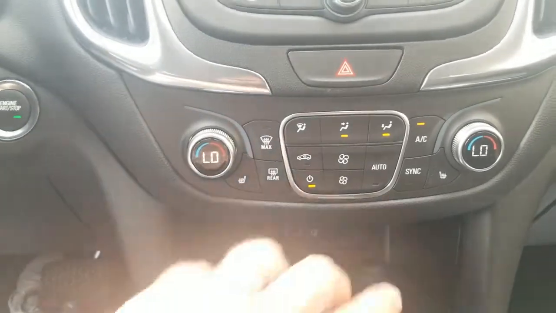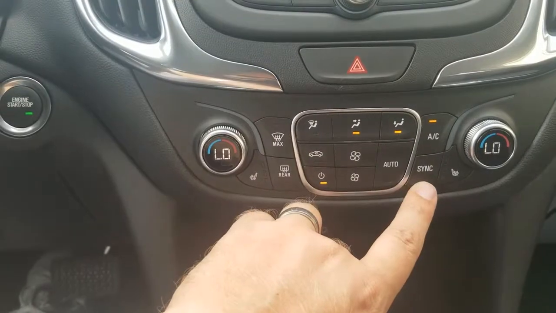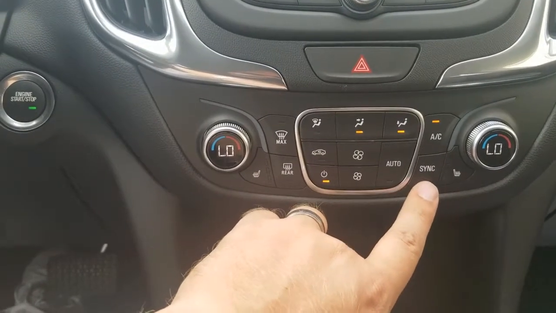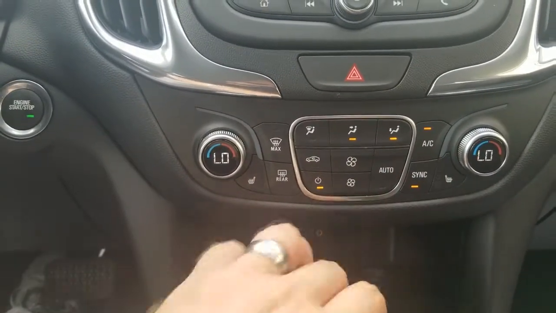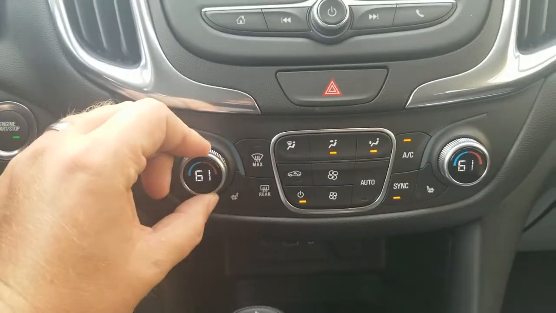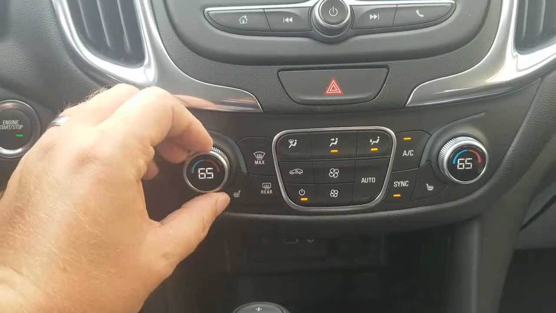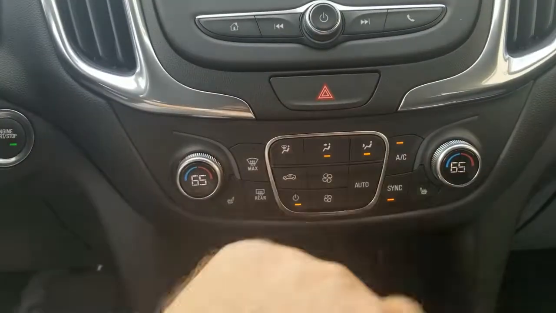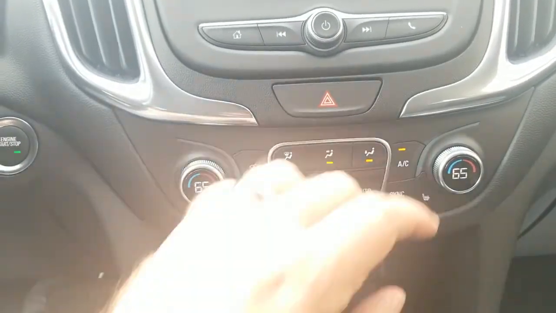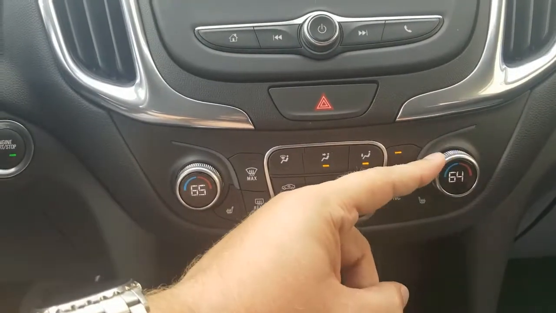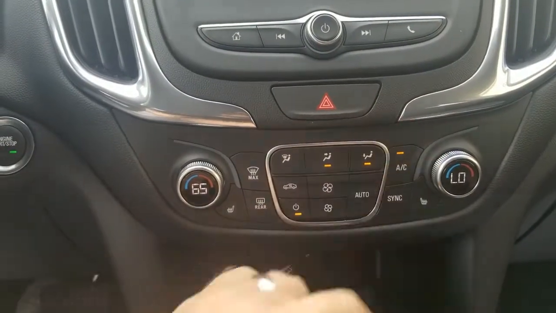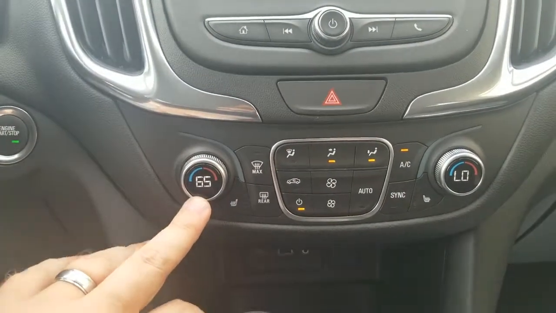Alright, so what we're going to do here on the gauge cluster, you see the sync button. Press that. Okay, so once you adjust the temperature on your side, it automatically adjusts it for the passenger side. And you can see that here and here. So once a passenger gets in and they want it a little cooler, say they adjust it back down to low, you know, it takes that sync feature off.